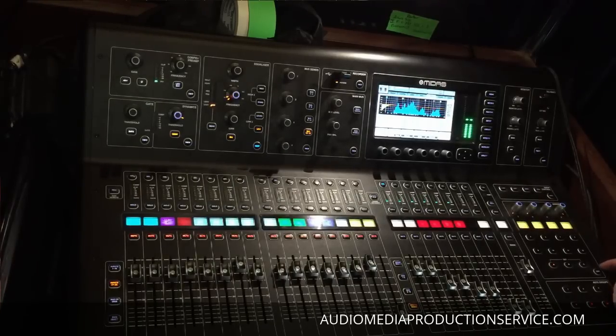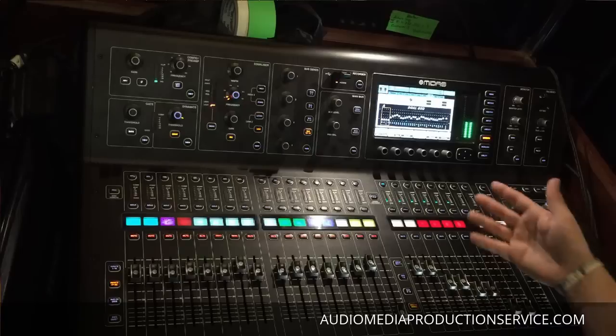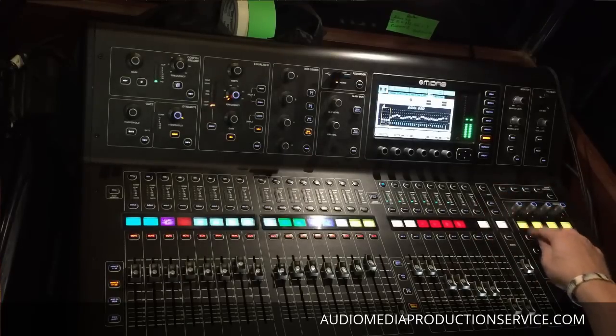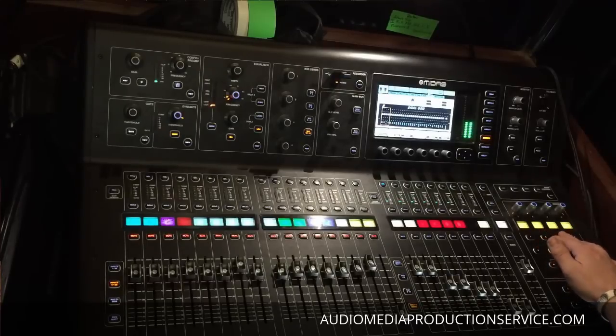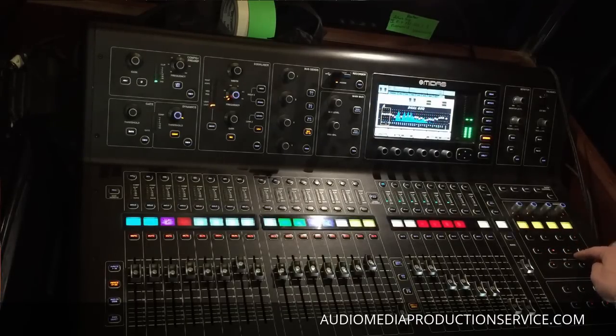We have the assign section of the console. This is a section where you can customize these buttons to be anything you want to quickly get through. Some good examples are your graphic EQs for your monitors. As you can see, my first button is my graphic EQ for monitor 1, graphic EQ for monitor 2, 3, 4, etc. I got my tap tempo delay for my echo right here. Then I have my front of house graphic EQ, and then quick access to certain effects. So these can be completely customizable for anything you want.